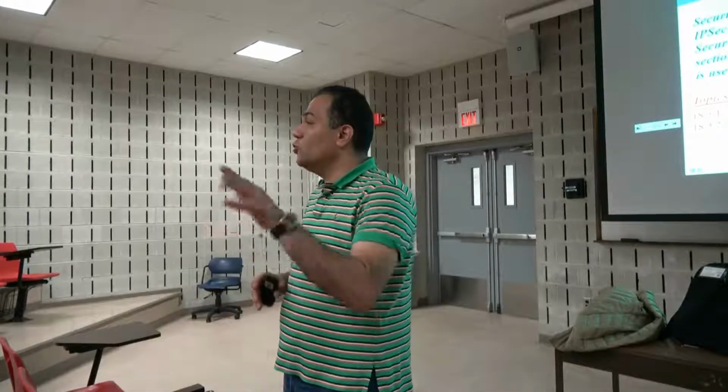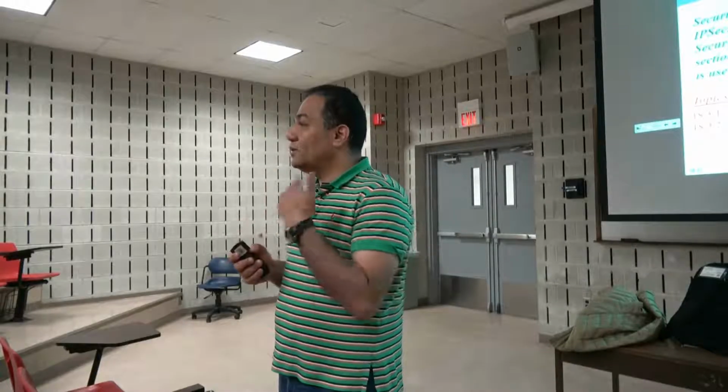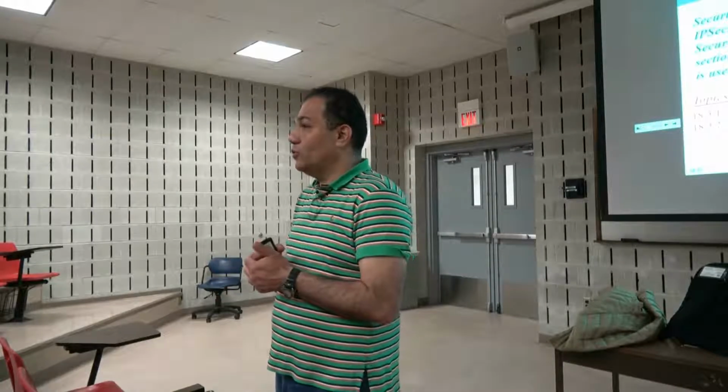Just different format. The first one, the AH, provides source authentication and message integrity only. The second one provides privacy on top of the previous ones, and they work as a system. That's how they were designed.